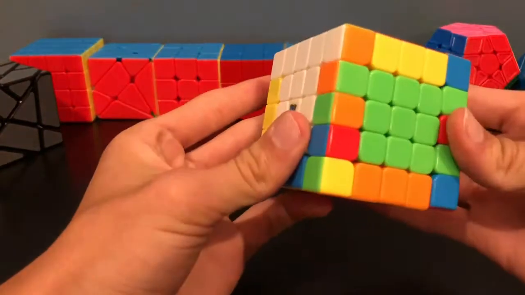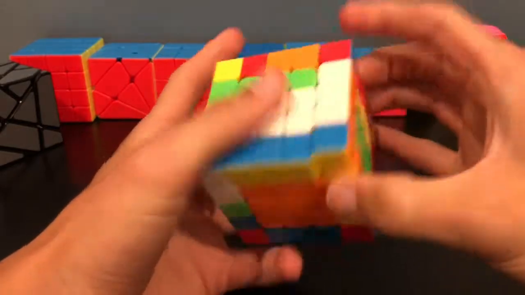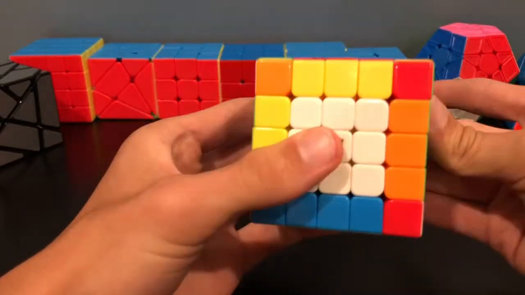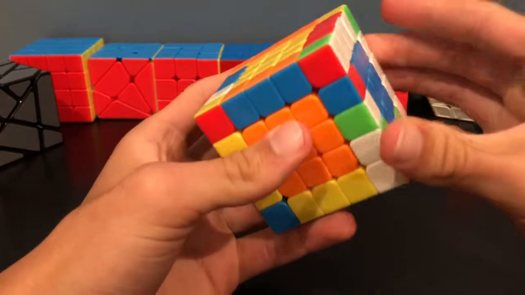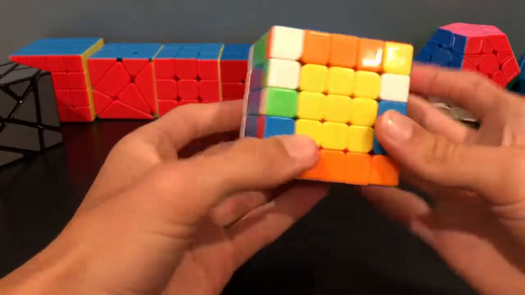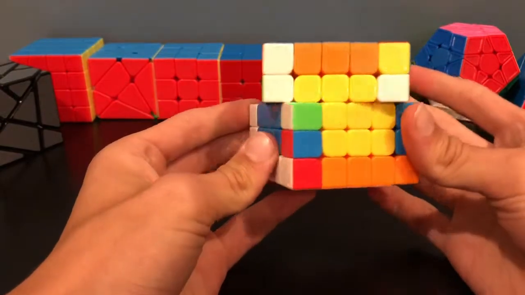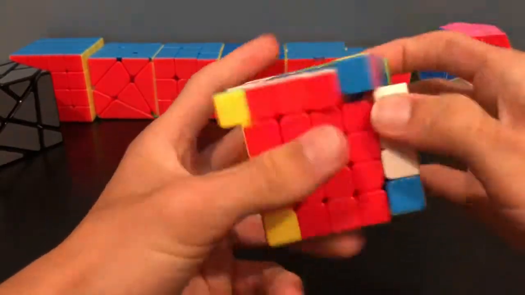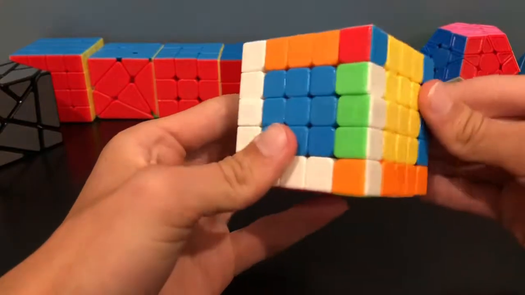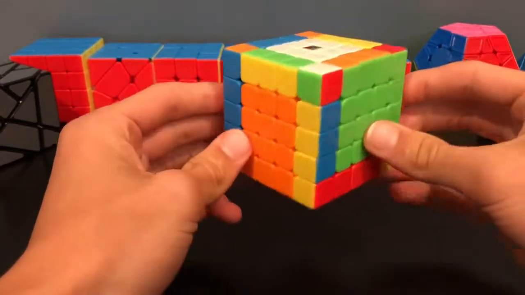There's its partner. Push it out of the way, do the edge flipping algorithm, bring it back. This is a really quick way to do the last two edges. Normally, maybe you would have done two parity algorithms to solve these. But now I'll just push this out of the way, bring them back. Now I have all of my edges done.